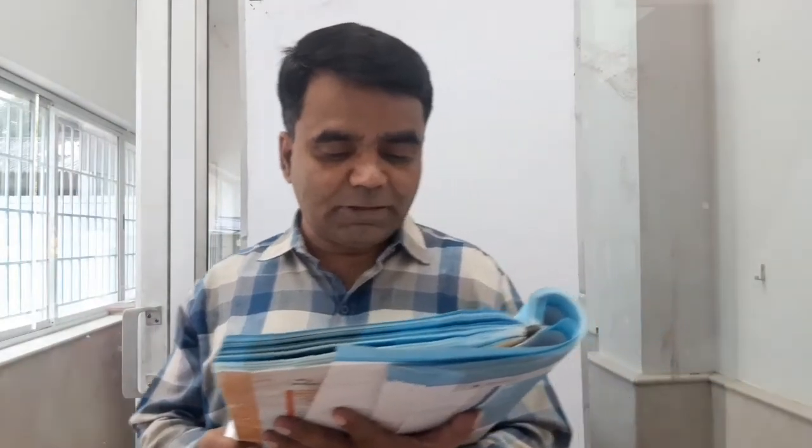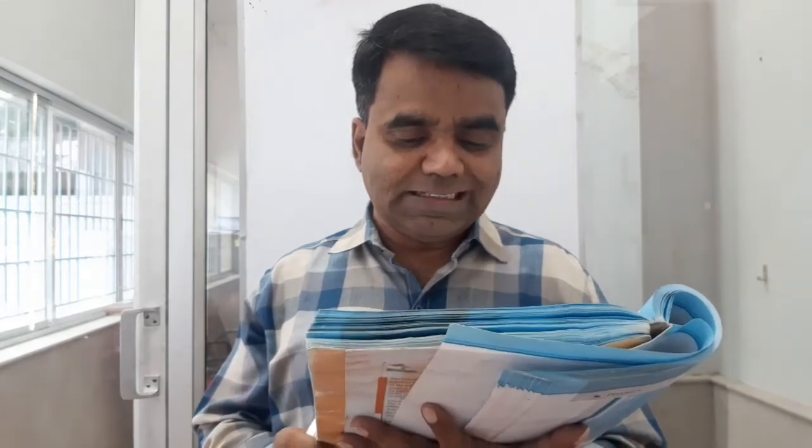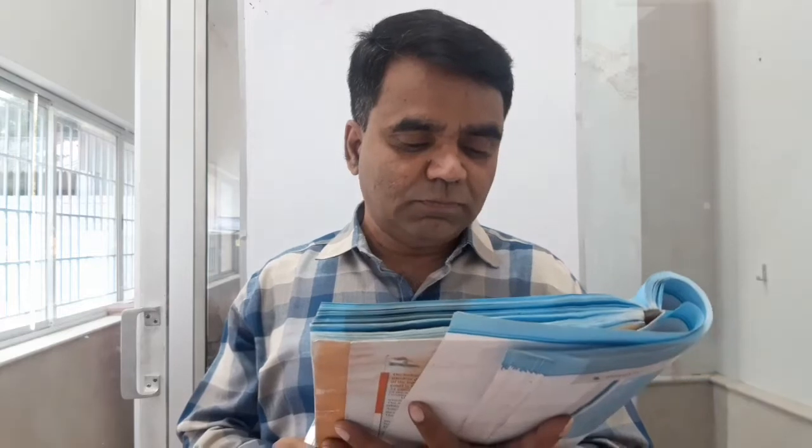Problem number 4, 10.4. In a Young's double slit experiment, the slits are separated by 0.28 millimeter and the screen is placed 1.4 meter away. The distance between the central bright fringe and the fourth bright fringe is measured to be 1.2 centimeter. Determine the wavelength of light used in the experiment.